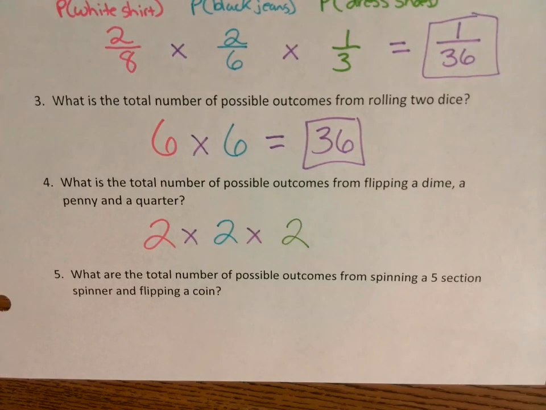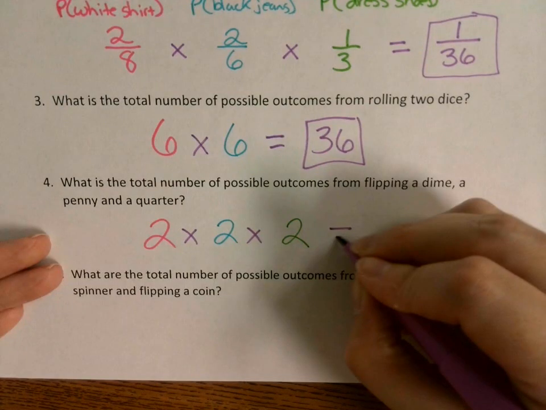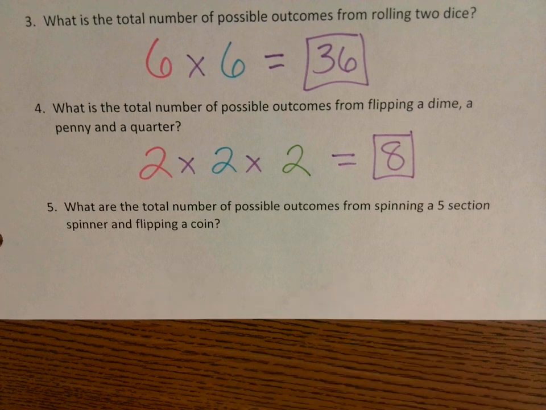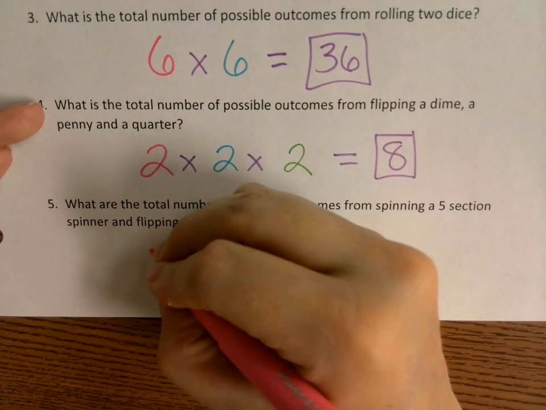Okay, and what are the total number of possible outcomes for spinning a 5-section spinner and flipping a coin? 10, right? We have a 5-section spinner, and a coin's got 2 options. And if we multiply 5 times 2, that's going to come out to 10.